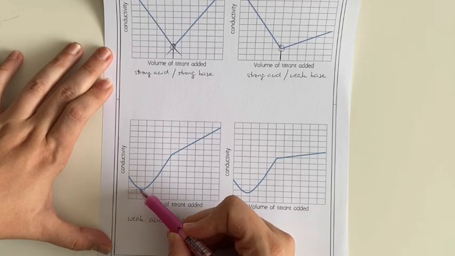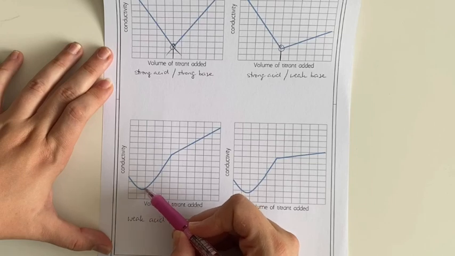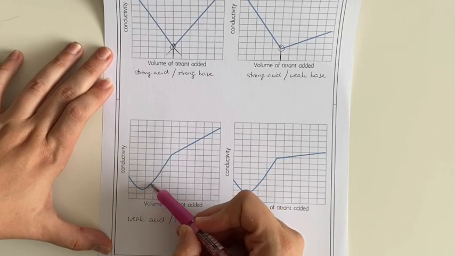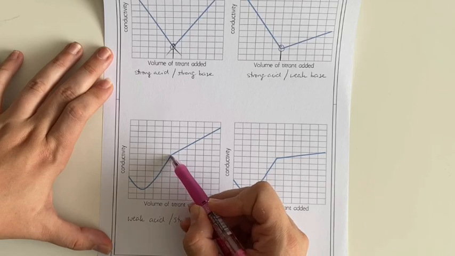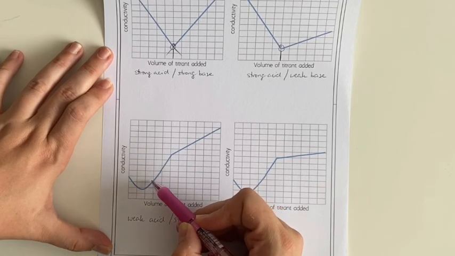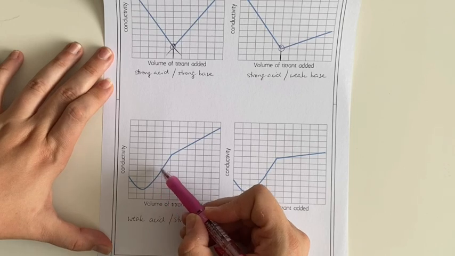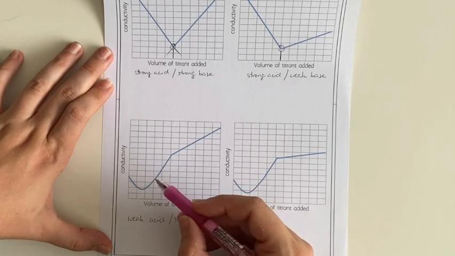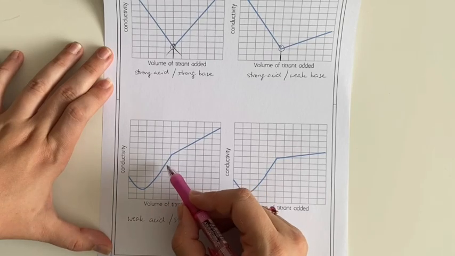But as we continue to titrate, it changes direction, and we end up with an increase in the conductivity. The reason we see an increase is that we have this substitution of the weakly dissociated acid with whatever the base is.